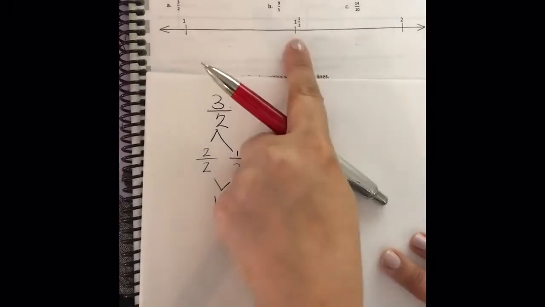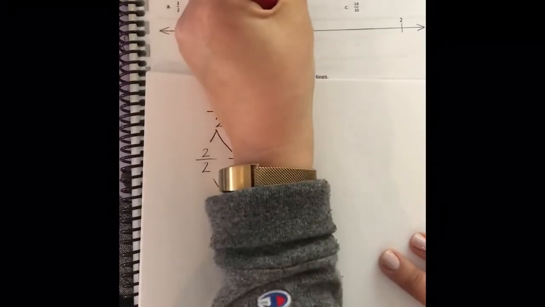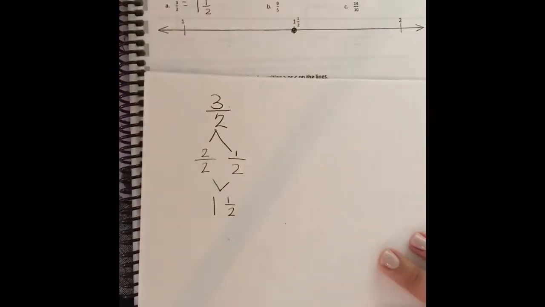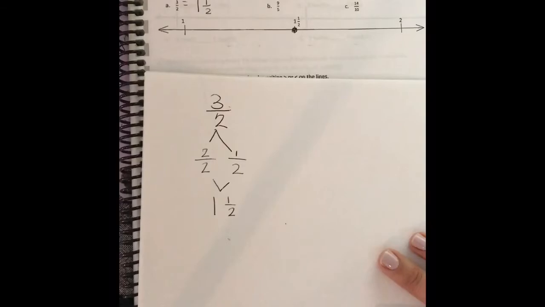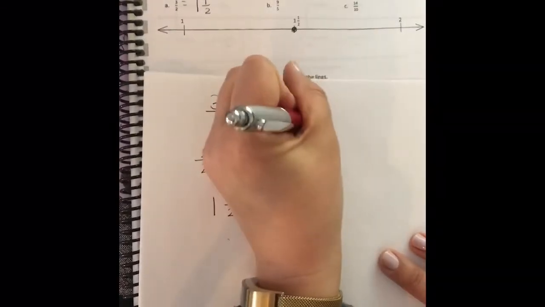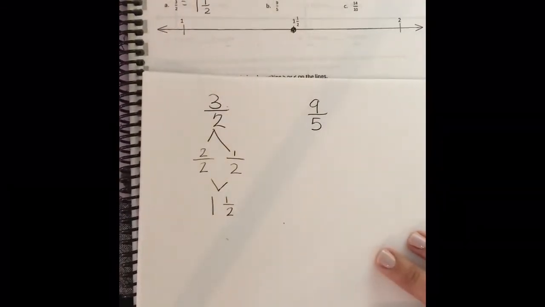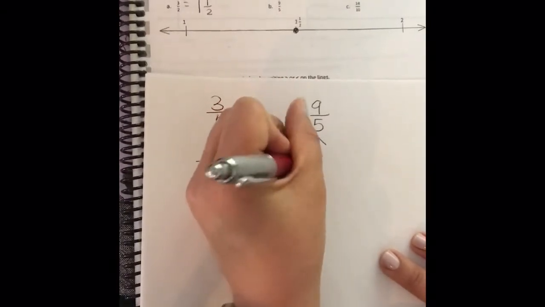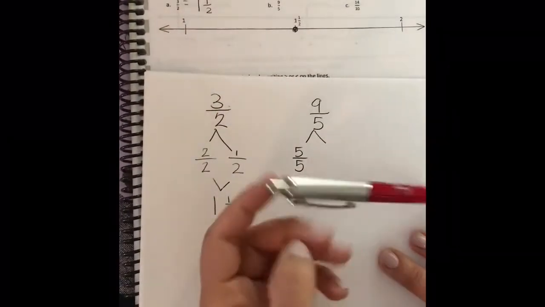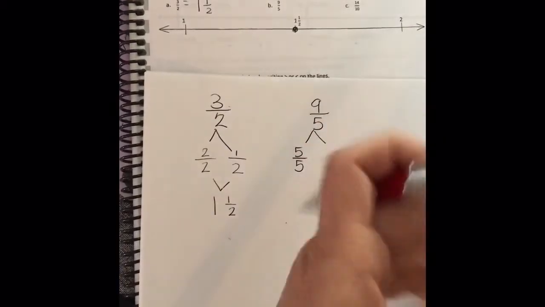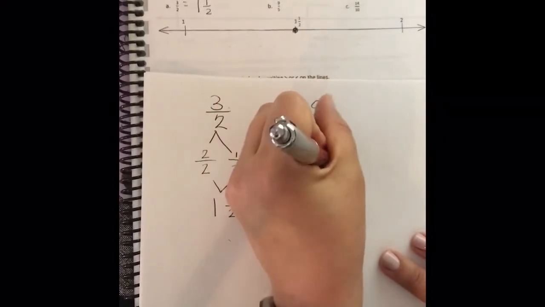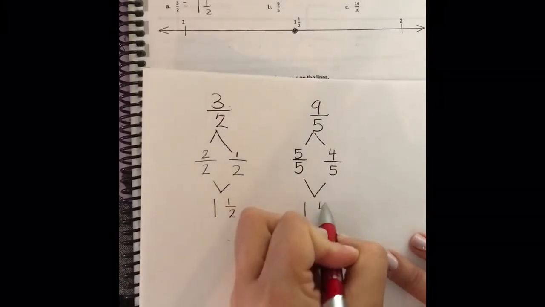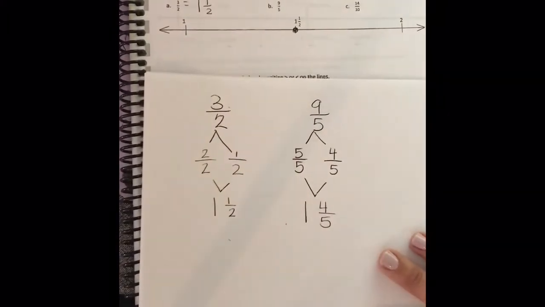To plot that, luckily they already have it for us, so we're going to plot it right there, 1 and a half. Okay? Let's go ahead and try 9/5. Because we're dealing with fifths, we're going to take out 5/5, also known as 1 whole. 9 minus 5 is 4, so we're left with 4/5. As a mixed number, this is 1 and 4/5.